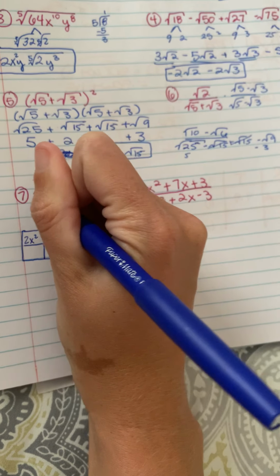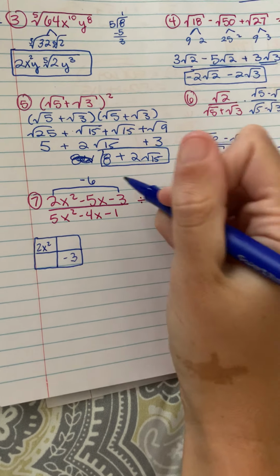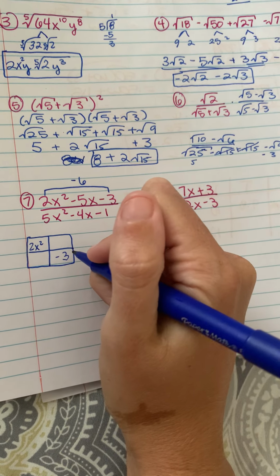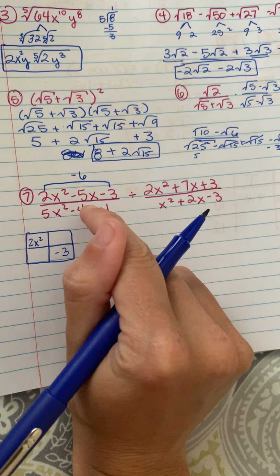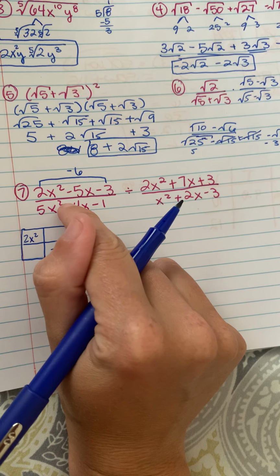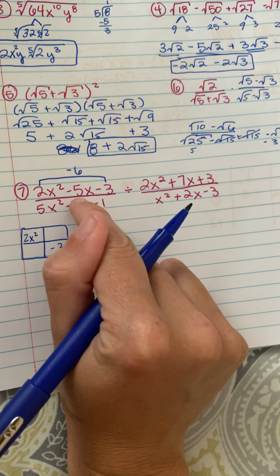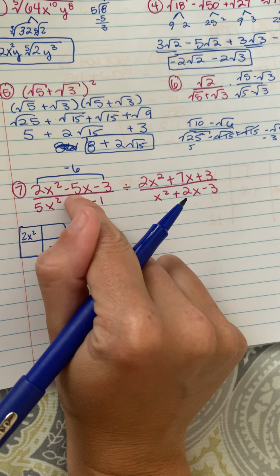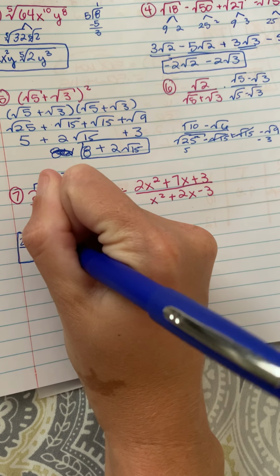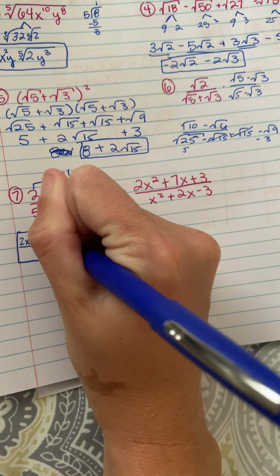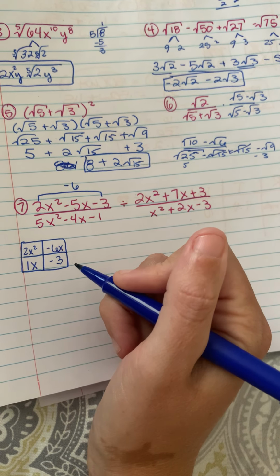So first and last, 2 times negative 3 is negative 6. So I need factors of negative 6 to give me negative 5. And remember, the signs need to be different. So we don't want to do 2 and 3, because 2 plus 3 would work, but we want to do negative 6 and positive 1 because we need different signs. So we need them to subtract.